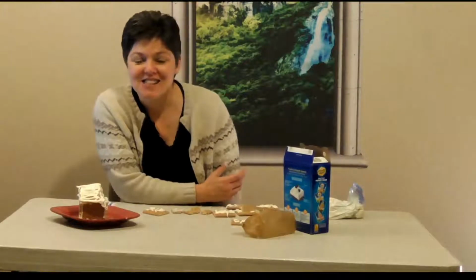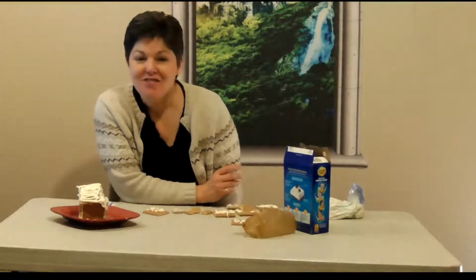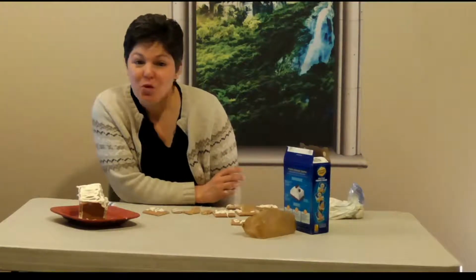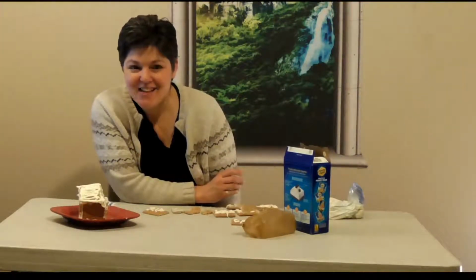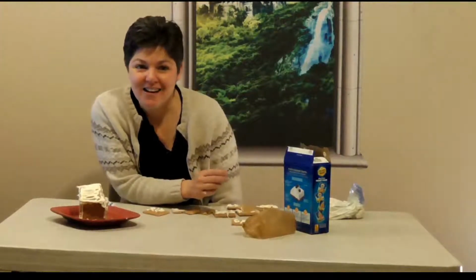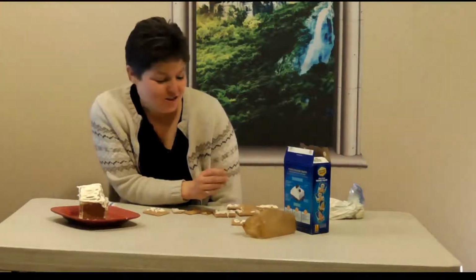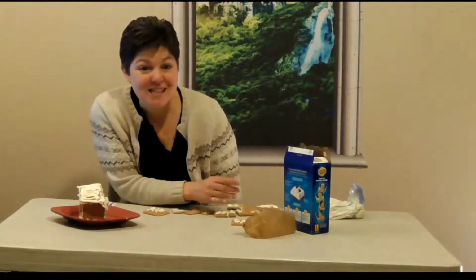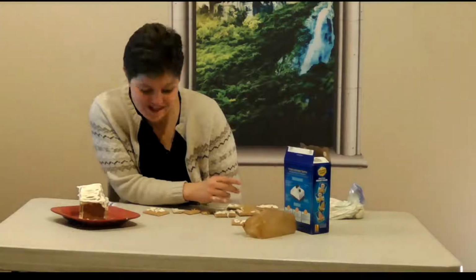I have just a short visual aid to help you understand the grammar concepts that we're working on today for our action item. We're going to be working on contractions as well as other purposes and uses for apostrophes.